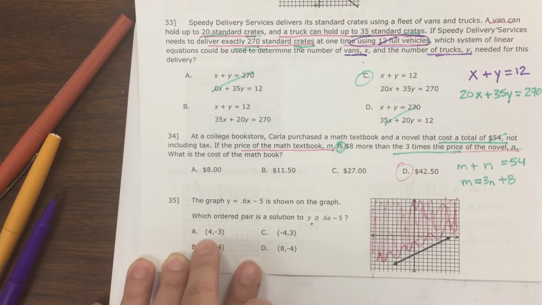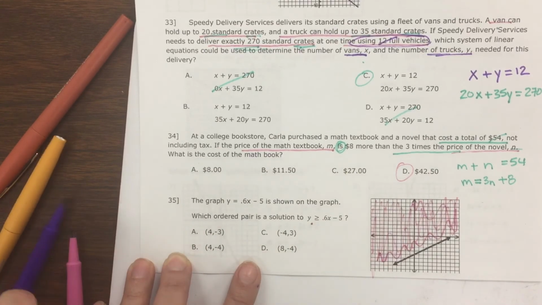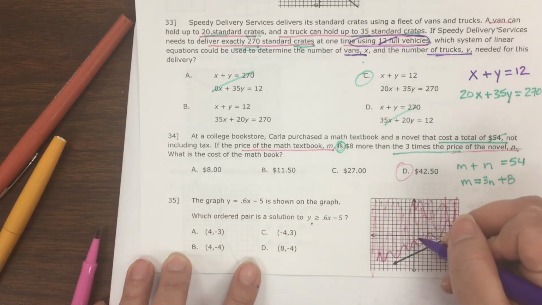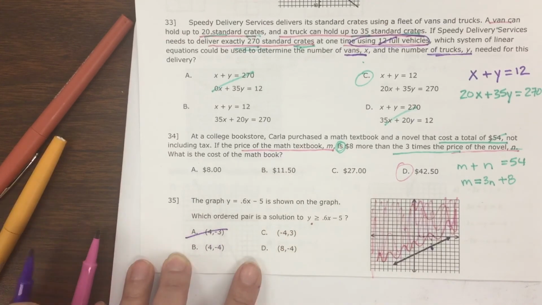You can also substitute the x and y values into the inequality and see which one gives you a true statement. So if I go with 4, negative 3, 1, 2, 3, 4, down, 1, 2, 3, I'm just underneath the boundary line, so that is not a solution.